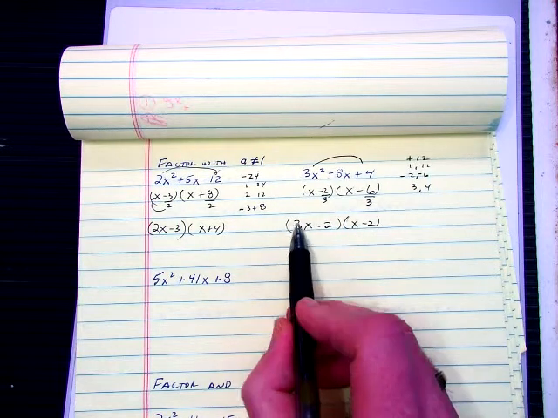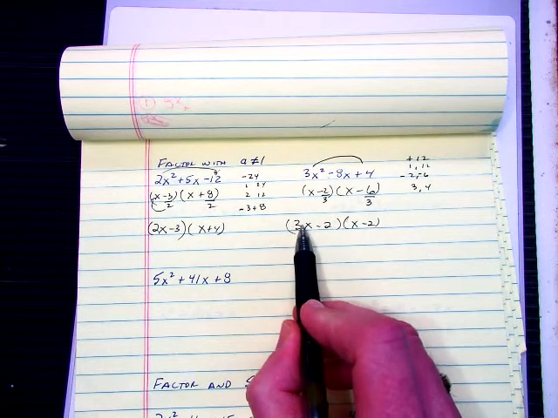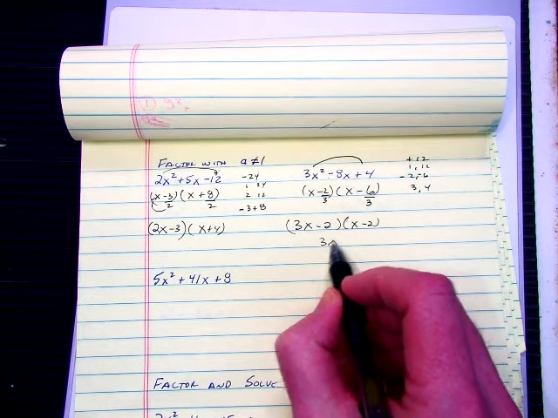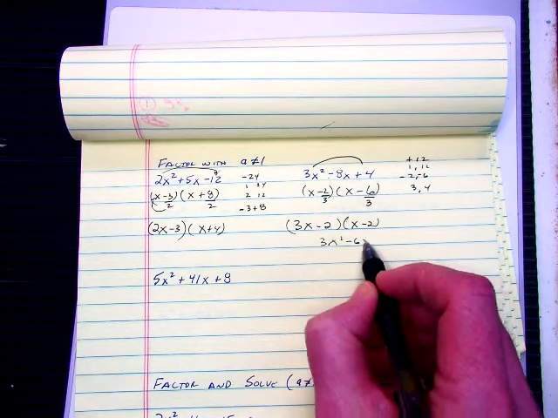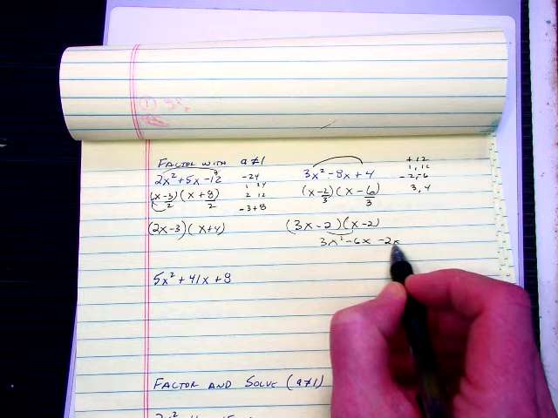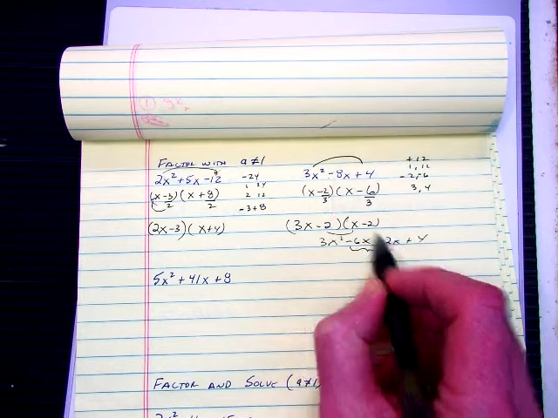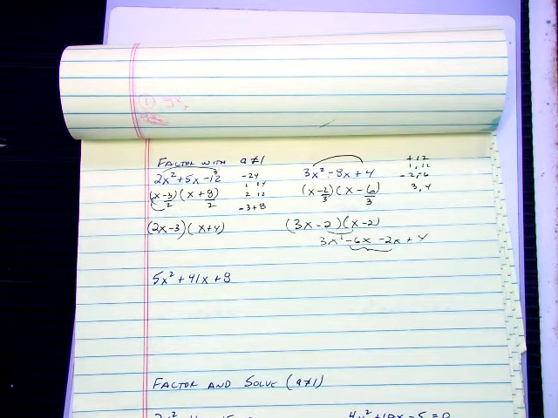If I would multiply this, I would get 3x squared. I'll multiply it out for us. I do get minus 6x. I get a minus 2x, and I get a plus 4, and these combine together back there.